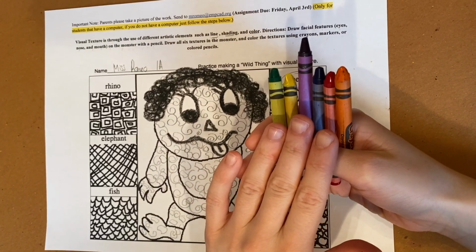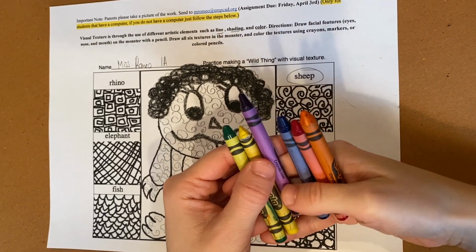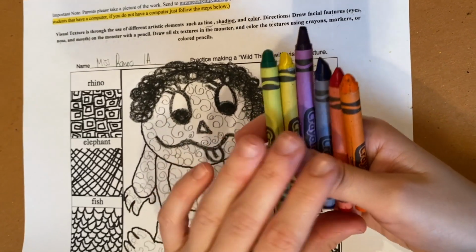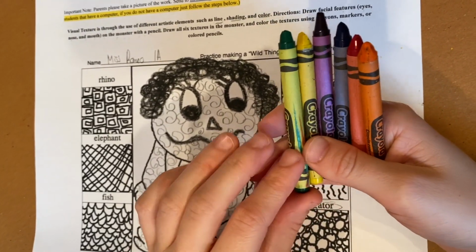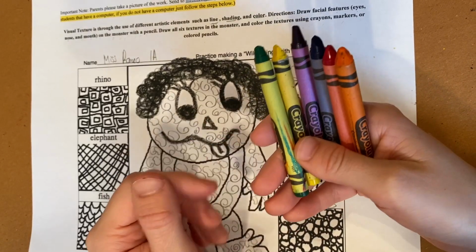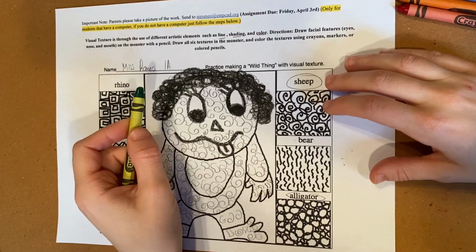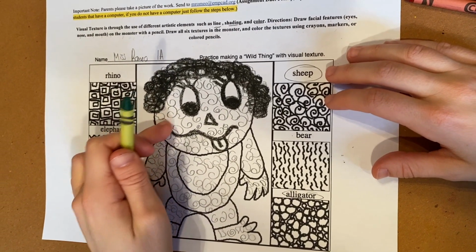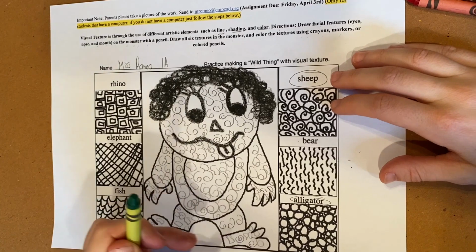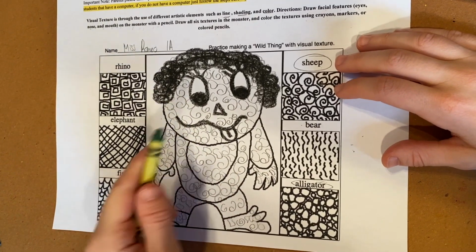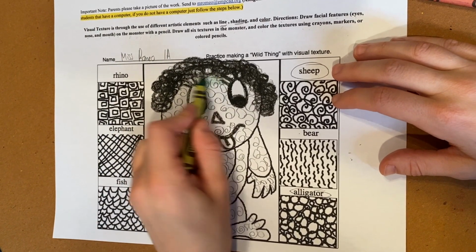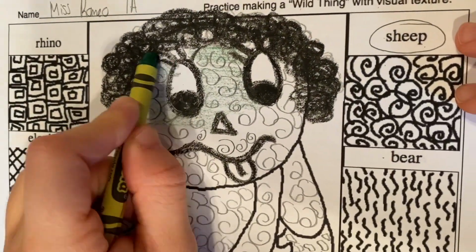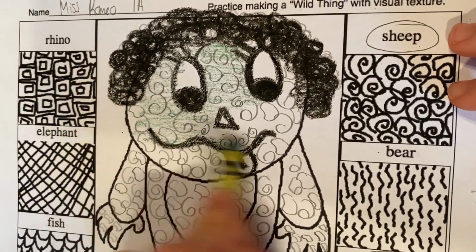So here are some simple colors I have in my crayon box that you can choose from, or you can choose any other colors that you have in your crayon box, or colored pencils or markers. So I'm going to choose green for my first color. Okay, so what I'm gonna do is take a green crayon. I'm only gonna color the face, the arms, the legs, and then I'll do other colors for the other parts of the body. What I'm gonna do is shade light so you can still see the texture of your monster.